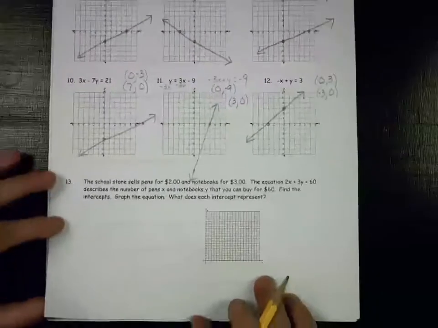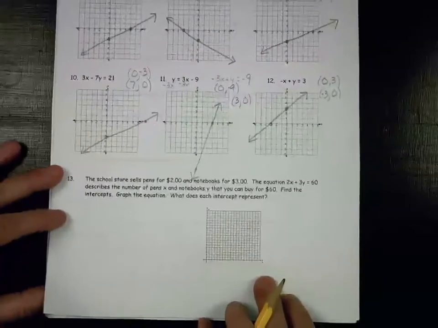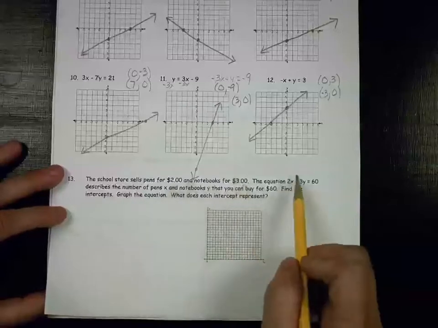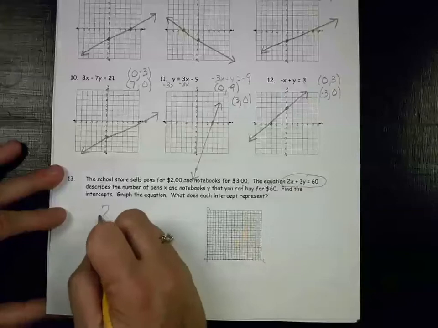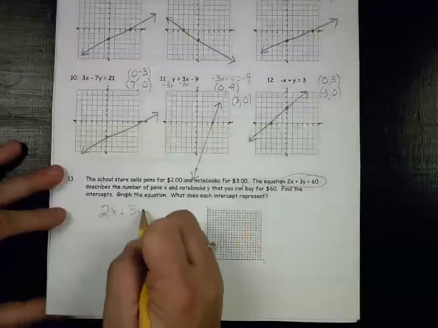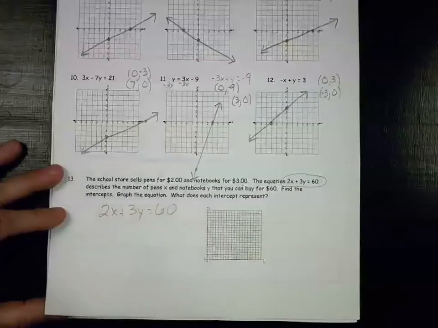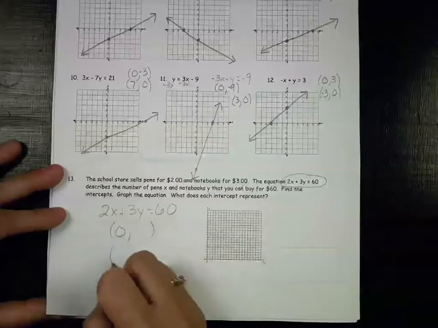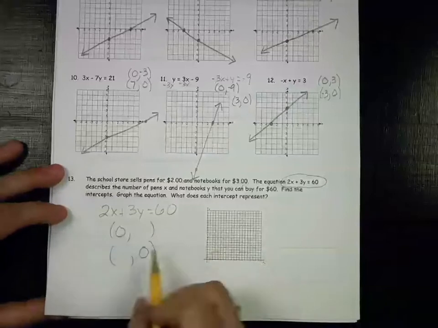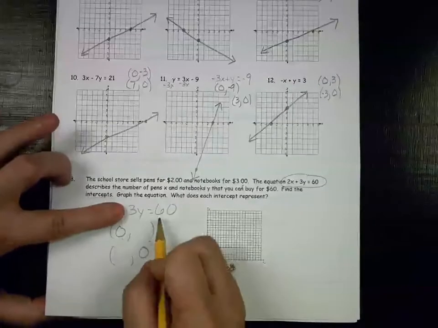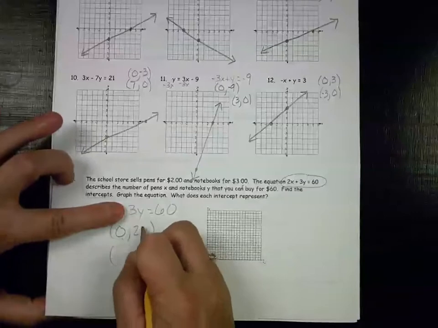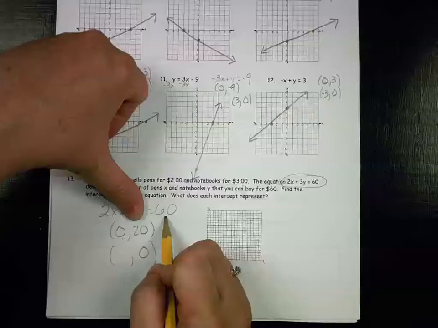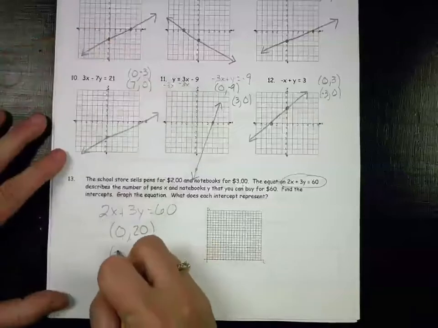And last, we have a story problem. School store sells pens for $2 and notebooks for $3. So here's our equation. 2x plus 3y equals 60. And we're going to graph the equation. So we're going to do the 0, 0 thing. If x is 0, 60 divided by 3 is 20. And if y is 0, 60 divided by 2 is 30.